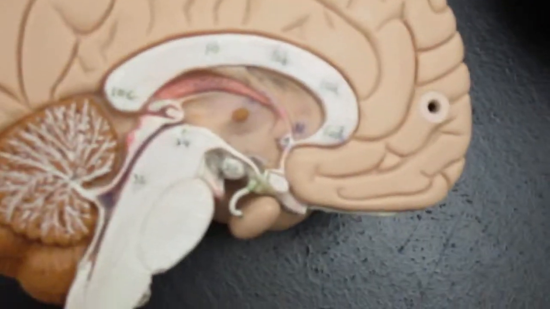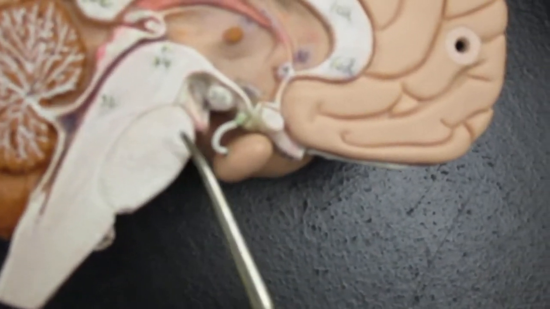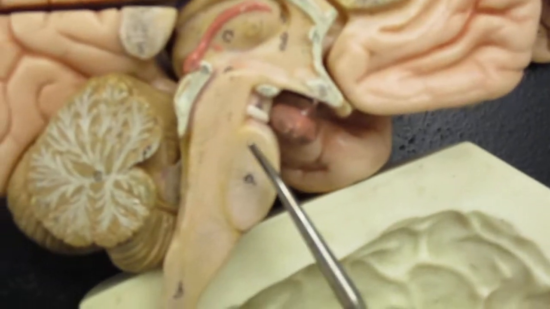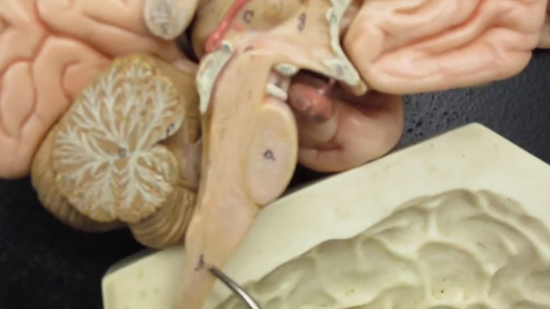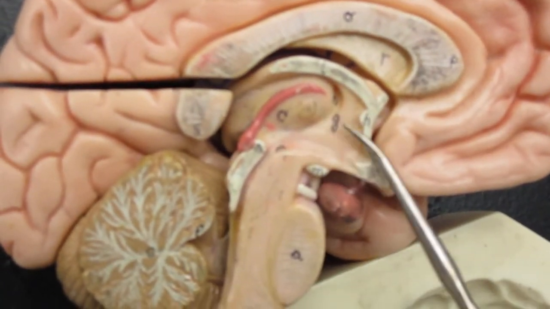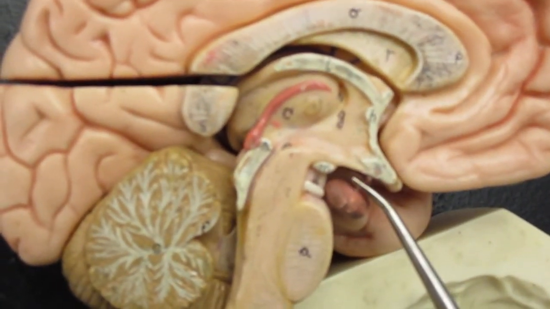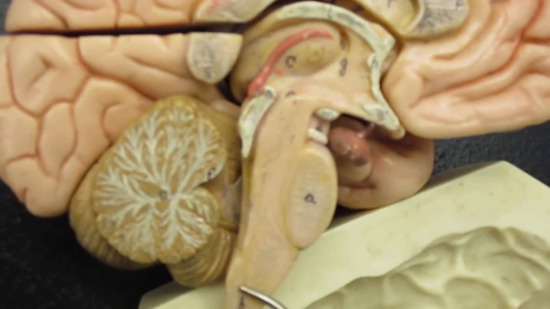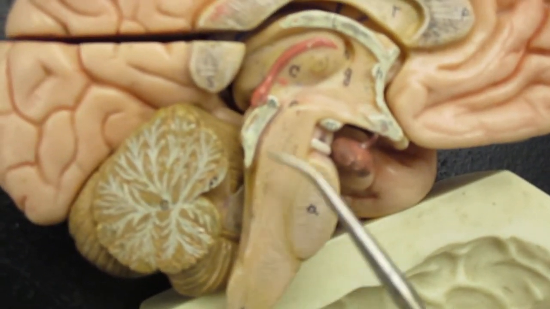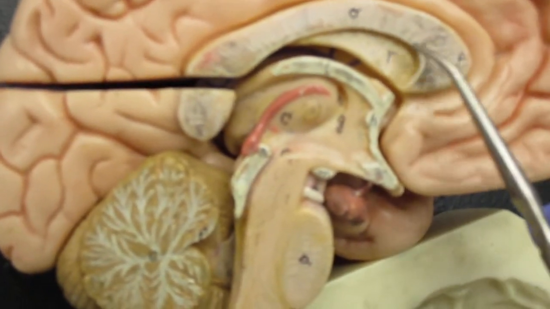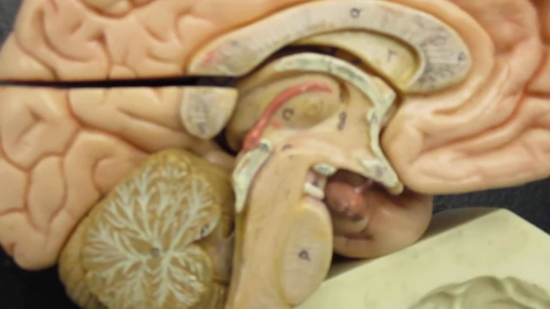Okay, next we have the pons here, medulla oblongata. Over here, pons, medulla oblongata. Thalamus, hypothalamus, infundibulum, pituitary gland, pons, medulla oblongata, corpus callosum, clear septum, fornix.